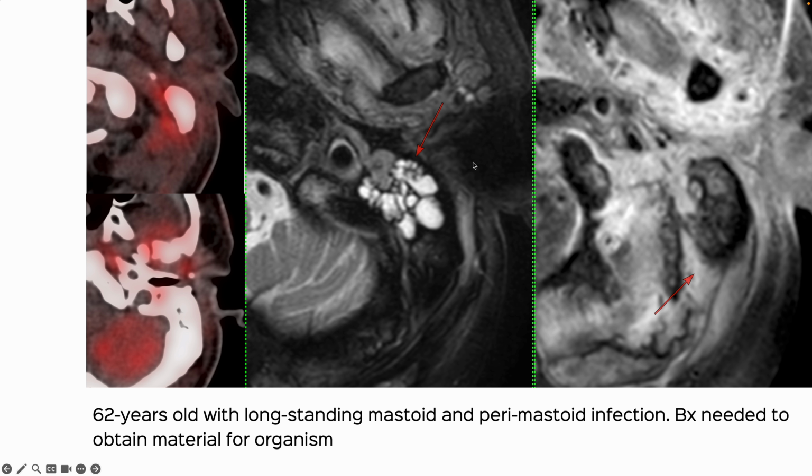And this was interesting. Here's a patient who's had a long standing infection that's not coming under control, so the infectious disease physician wanted a re-look at the entire process. On the MR, there's fluid in the mastoid and soft tissue around the mastoid process, and the PET didn't show any uptake in the mastoid cells, but does show perimastoid soft tissue. And actually, this is quite easy.